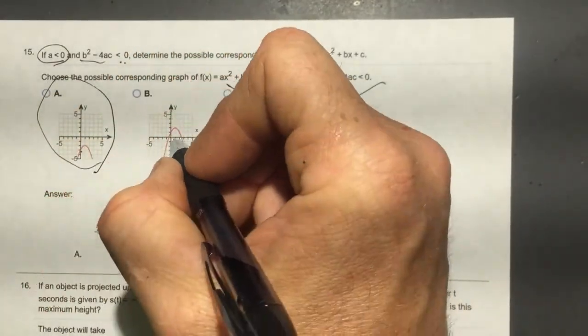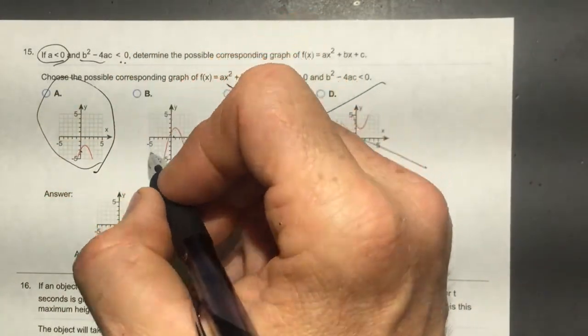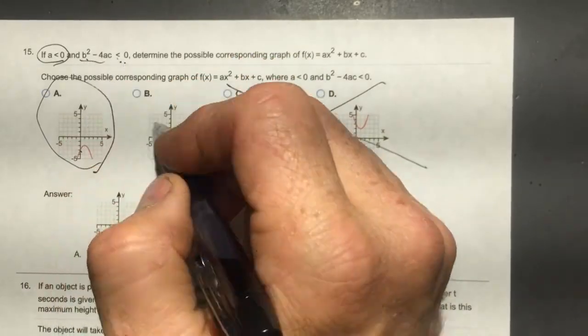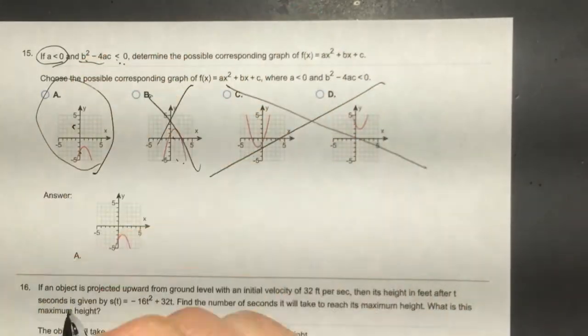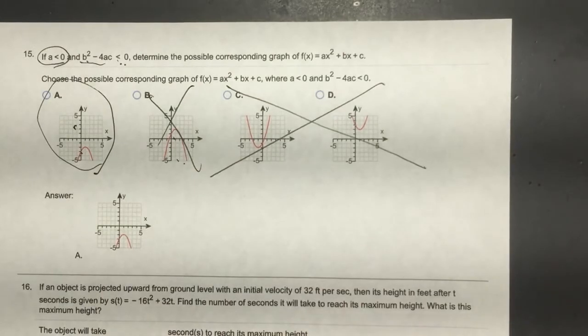That has no solutions. This one has two solutions. This would be if the discriminant was greater than 0. But this is my answer right here.